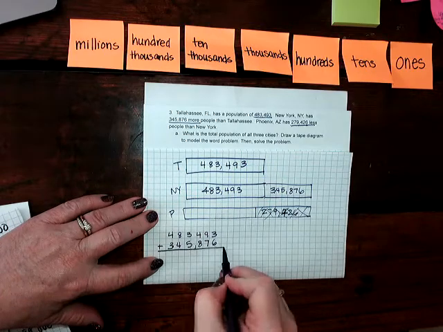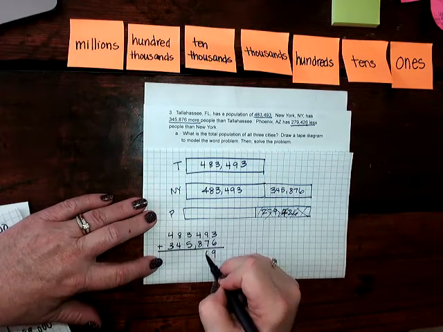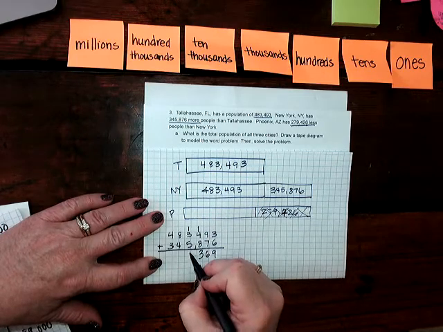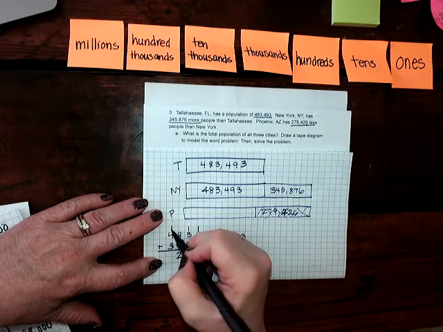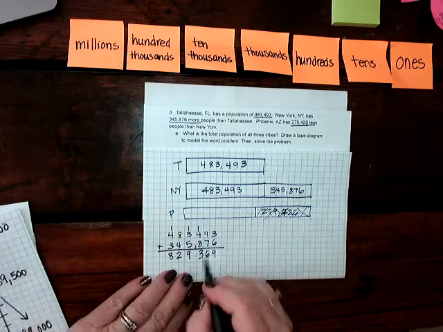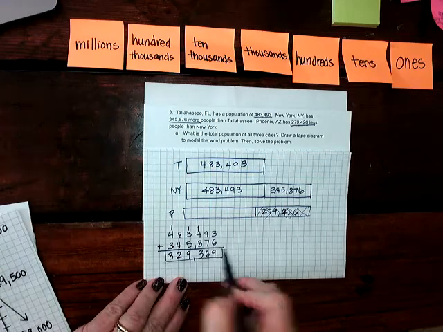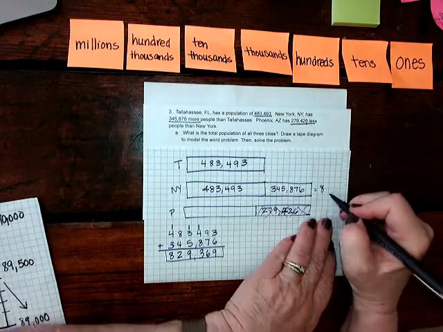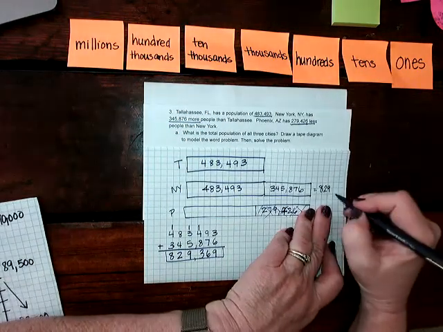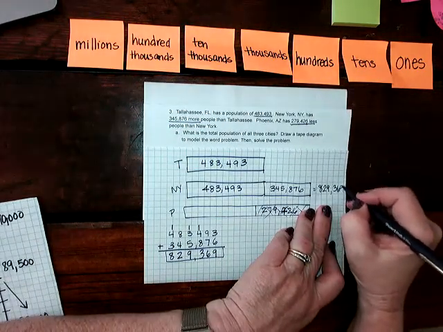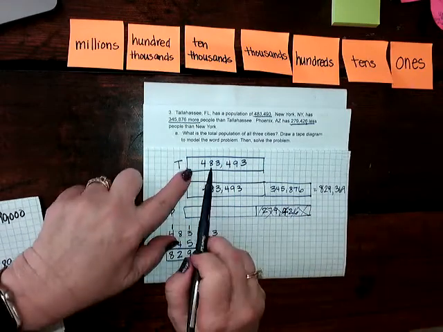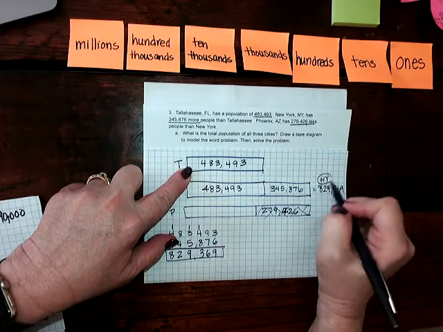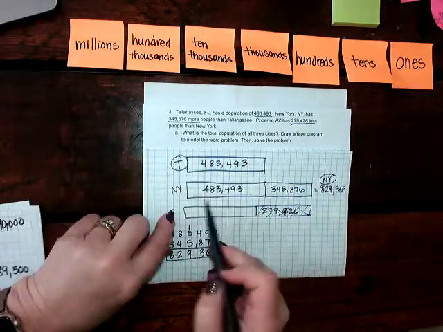When I add those two together, I've got 9, I've got 16, carry the 1, I've got 13, carry the 1, I've got 9, I've got 12, carry the 1, and I've got 8. So it looks like New York has a total of 829,369. So I now know what Tallahassee has. I know that this is New York. This is Tallahassee. And now I have to figure out what Phoenix has.